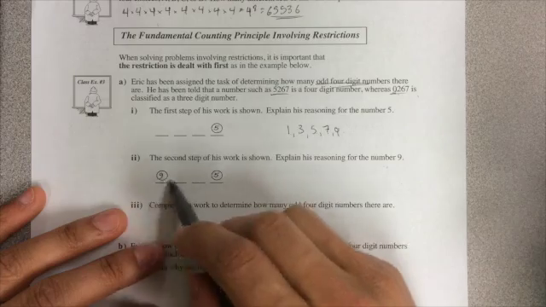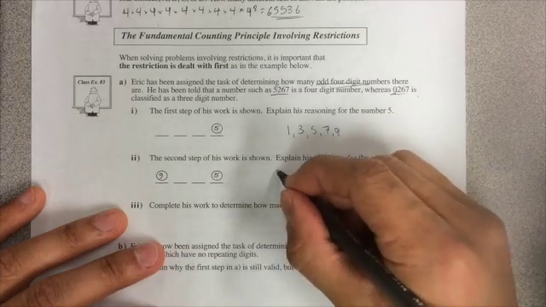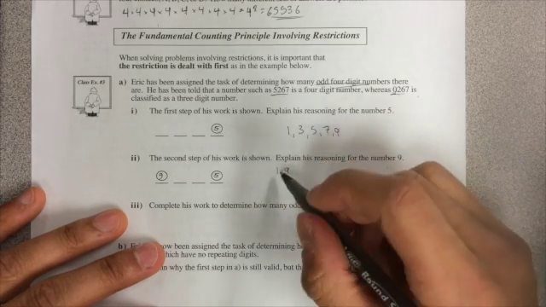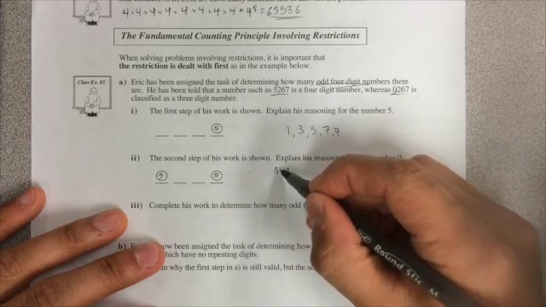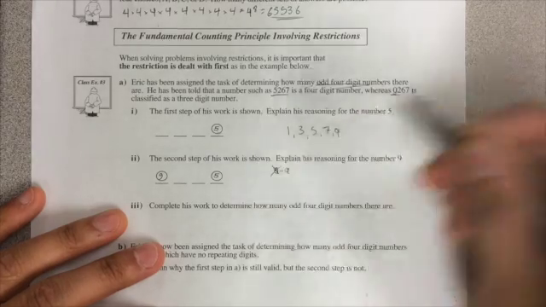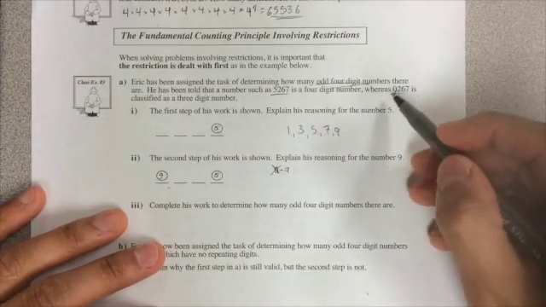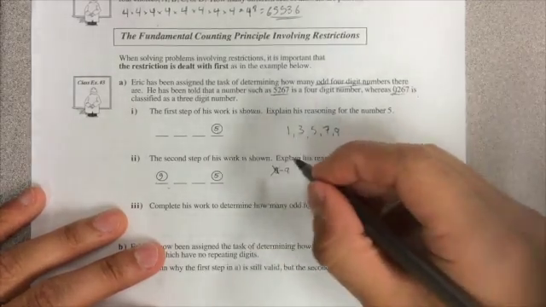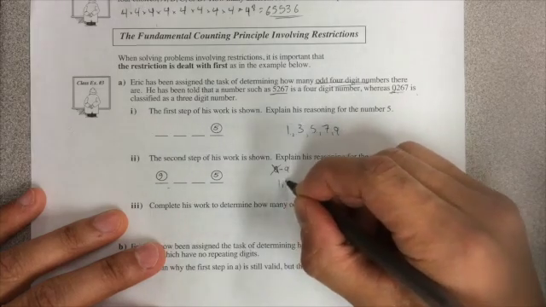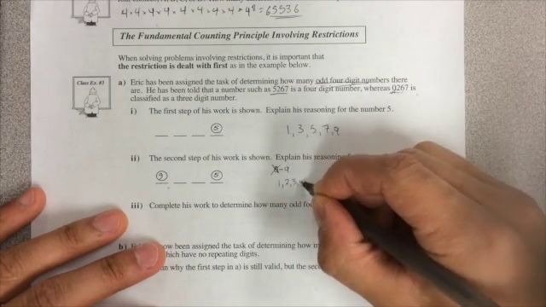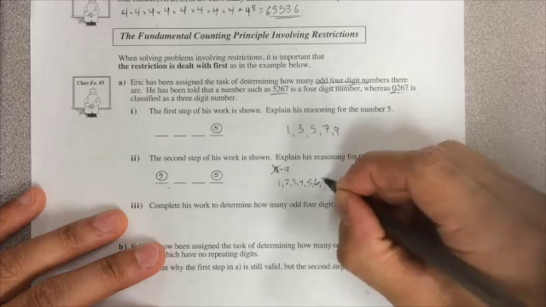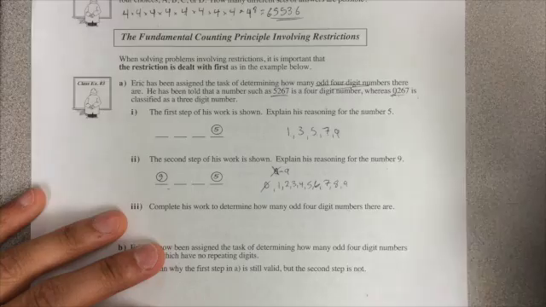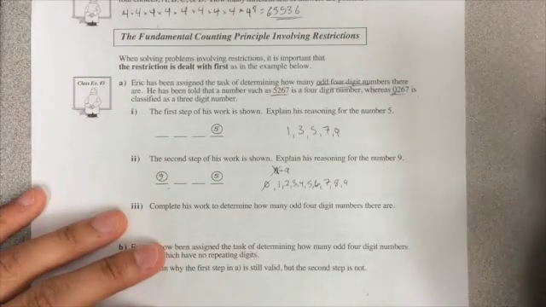Well, we have to use the number 9 because we can use any number from 1 to 9, but we can't use 0 at the beginning, because any number that begins with a 0 is considered a 3-digit number. So there's only 9 possibilities. We have 1, 2, 3, 4, 5, 6, 7, 8, and 9, because we can't use 0. So that's why we put 9 there.